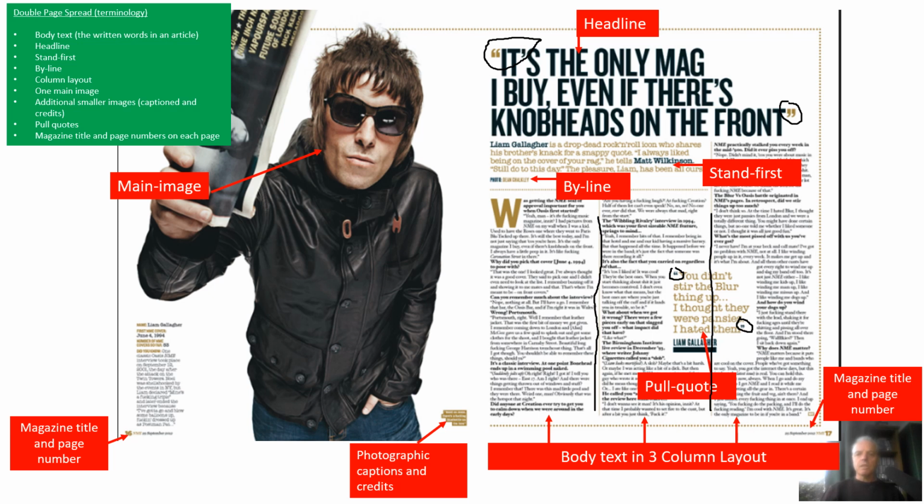Okay, now we're going to look at a different type of double page spread. Can we see some variations here? And what is different about this? This actually uses additional images. The previous one, Liam Gallagher, didn't do that, but it has all the other things that we've got on it. Again, we've got the gutter here with the 3-column structure.